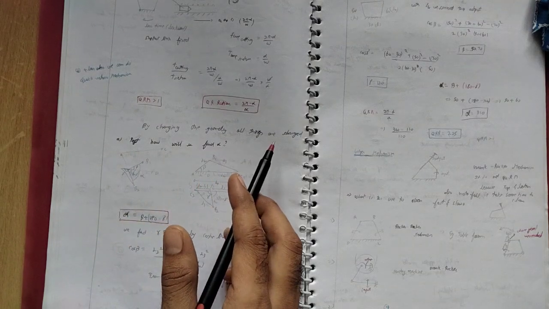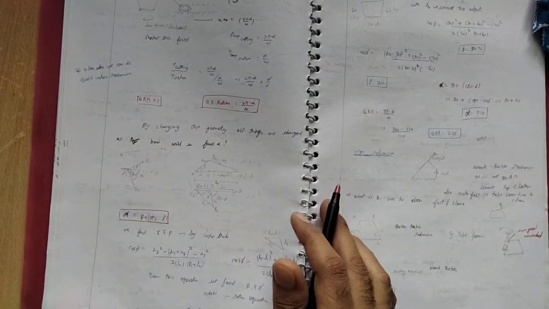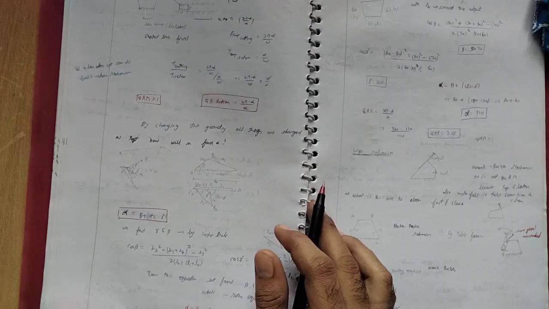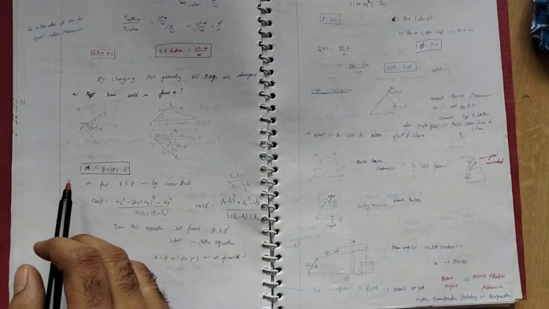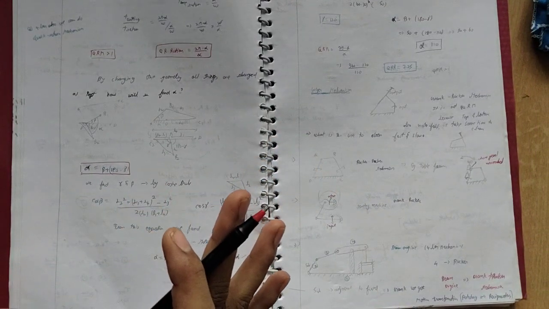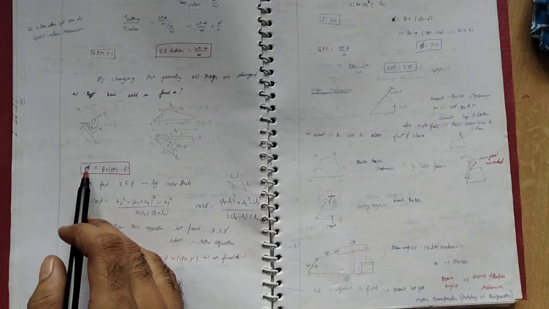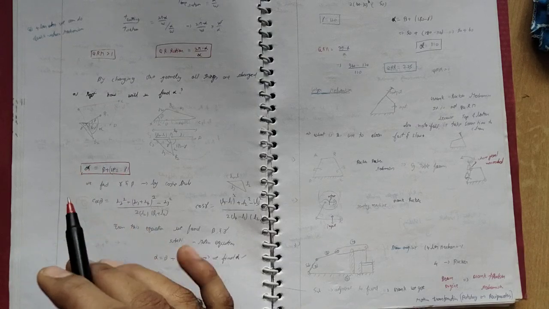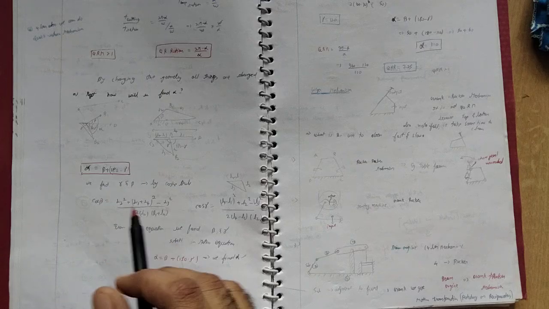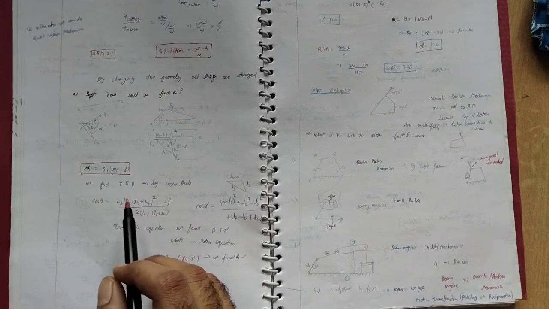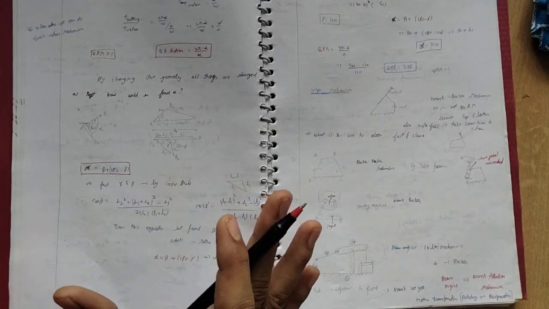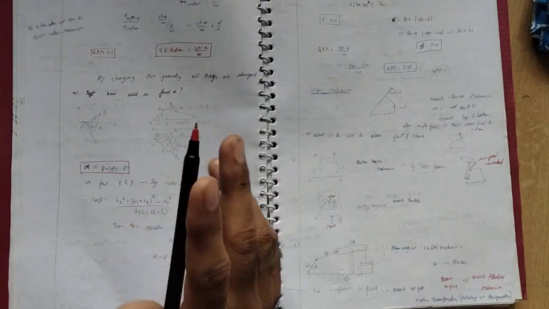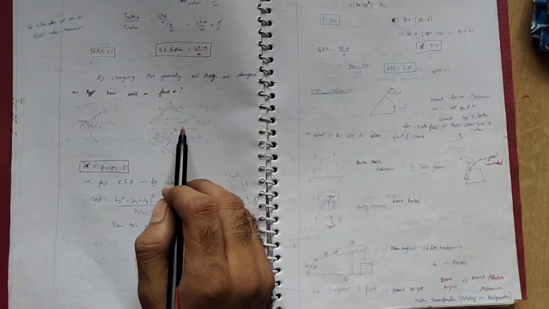By changing the geometry we change things, but how will you find α? It's an easy thing. α equals β plus 180 minus γ. How will we find β and γ? We will find β and γ by using the cosine law, which I think you would easily know. You need to draw only two diagrams, these two diagrams, with L1, L4.